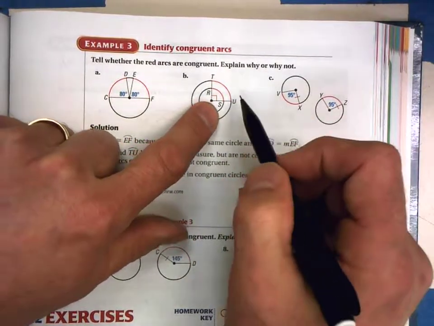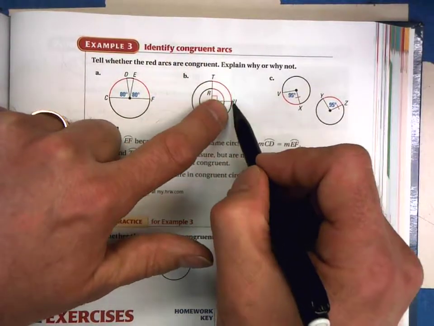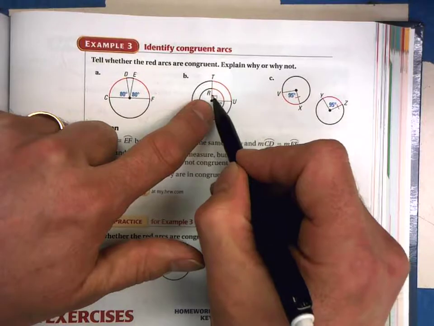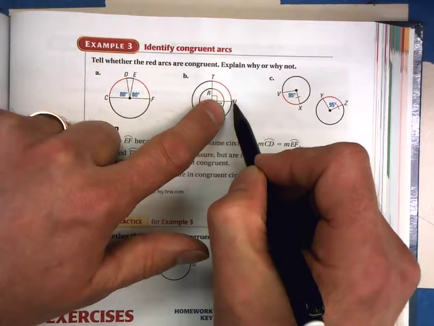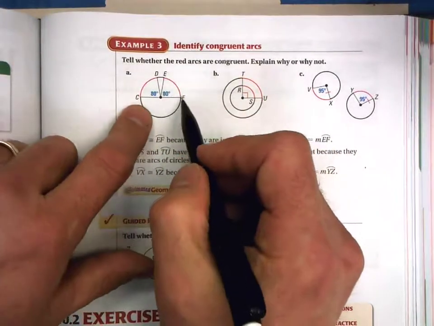So that's why, in order for arcs to be congruent, they have to have not only the same measure, but also be of the same circle.